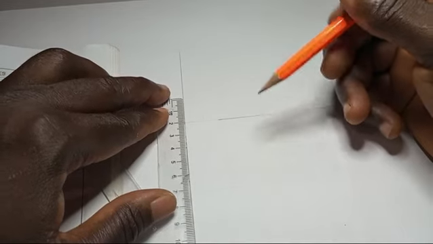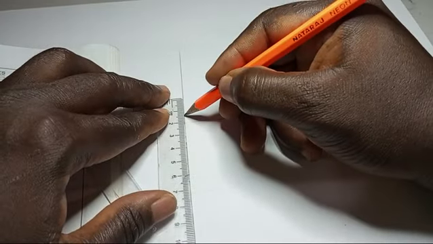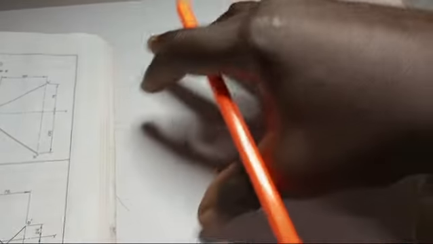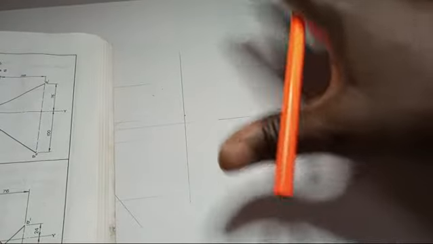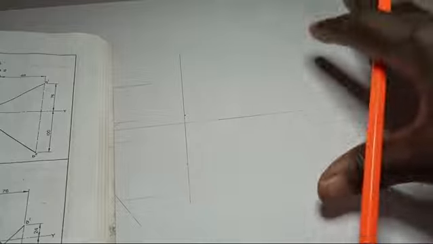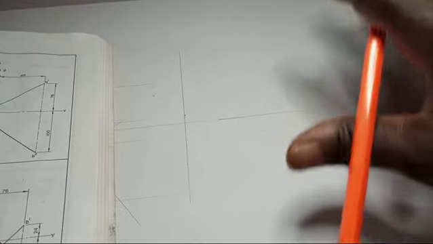This is not to say that whenever you are given a question, you must scale it. No, I'm scaling it because I don't want it to occupy too much space on my drawing sheet. I'm trying to manage the drawing sheet as much as possible so that everything will be contained on the drawing sheet. When you are doing your own, whatever figure you are given is what you should use, except you are also told to scale your drawing.